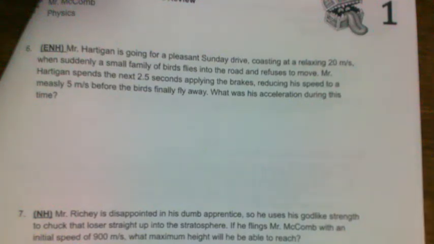Hey everybody, we are here with another exam review problem for physics. This is number 6, by the way. Also, this problem is marked E and H, which means it is relevant for all 3 versions of the exam. Being able to do this will help you be prepared for any of the 3 versions of the exam.